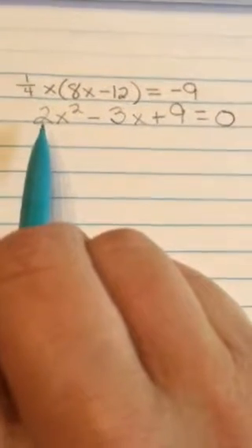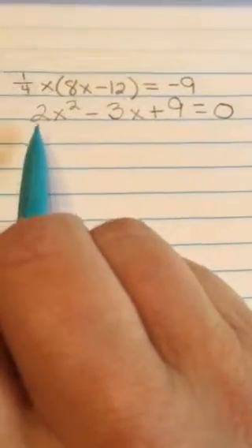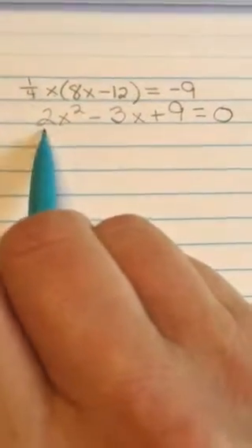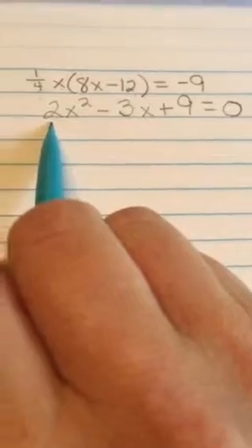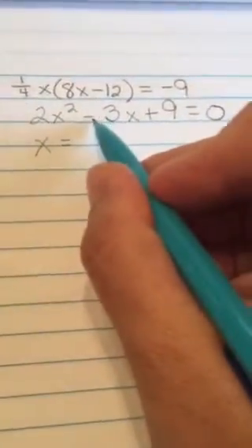And you do want your squared term to be positive, so if it's not, I would divide by a negative, but we don't need to do that. So we're set equal to 0. I have a squared term. This doesn't factor. I'm kind of checking for that. So I know I need to use the quadratic formula. So this is A, -3 is B, and C is 9.